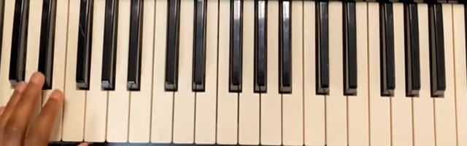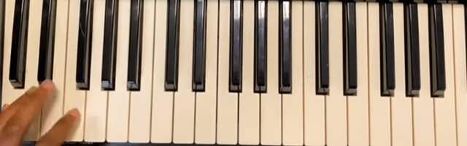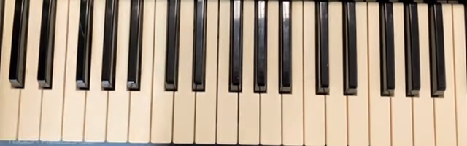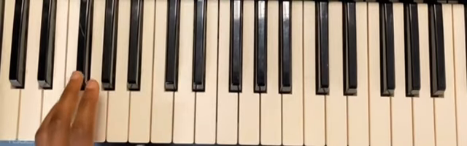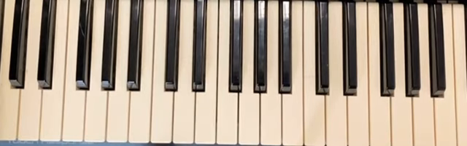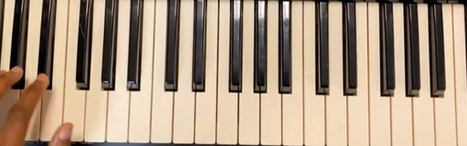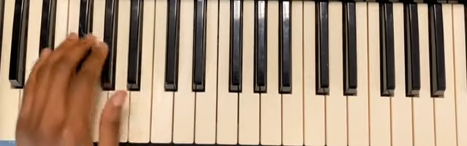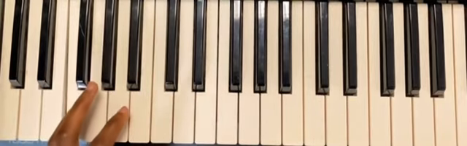But let's look at C and F. They have the same shape. The same thing applies to E and B. They also have the same shape. But the difference is that C is located on the left side of these two black keys, and F is located on the left side of these three black keys.